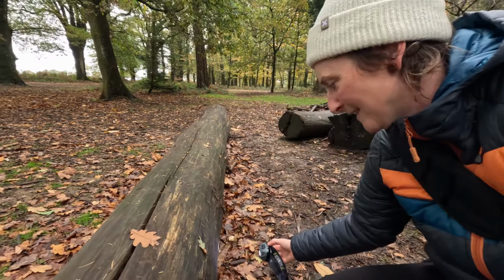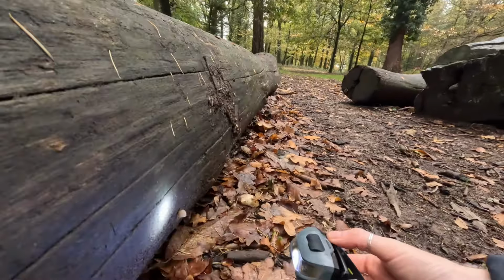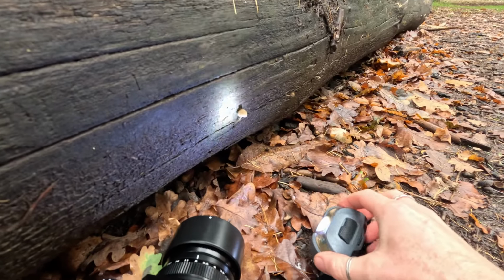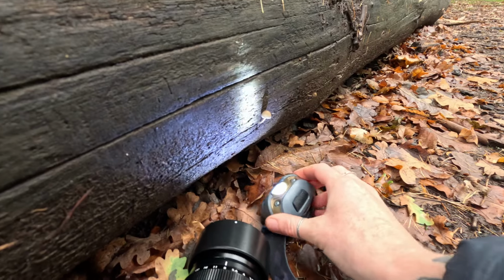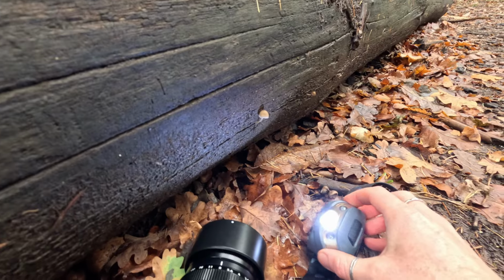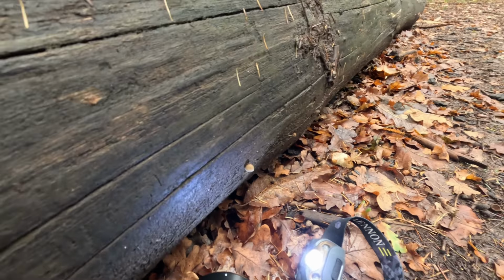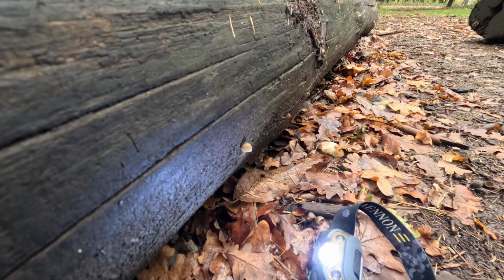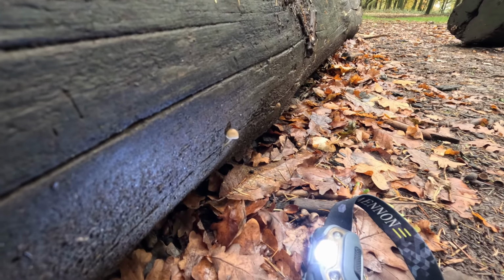So straight away I found the mushroom right down here, low down, in the dark of course. So even just having one light on this directionally shooting at it is going to be so much more beneficial in terms of being able to see it, but also not having to push my ISO up super high because it's so dark or compromise on any of the settings.